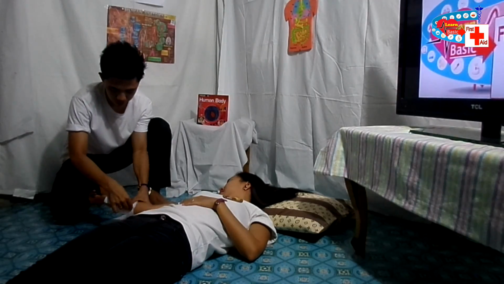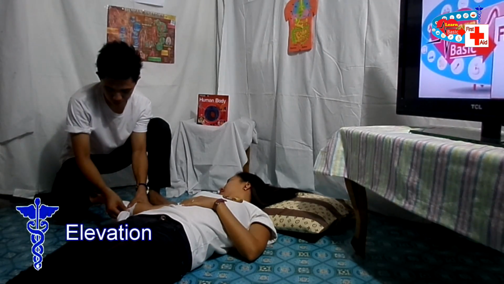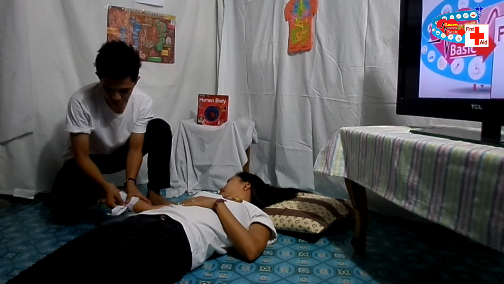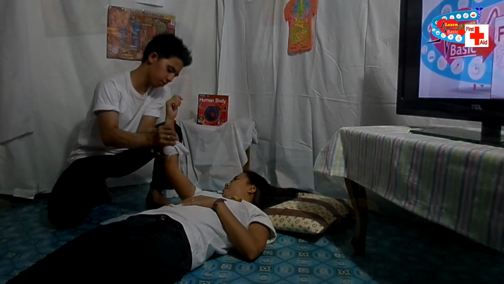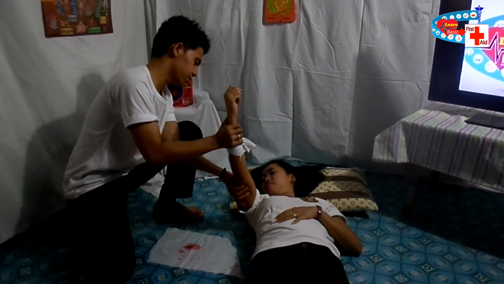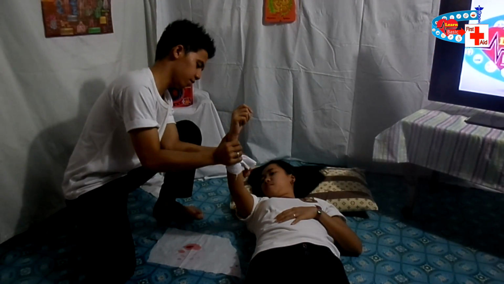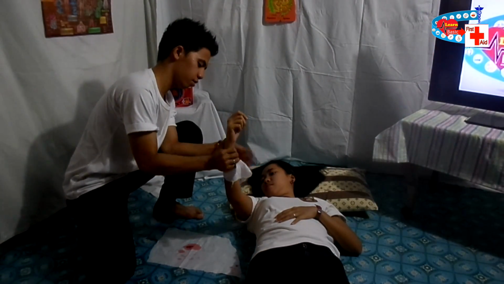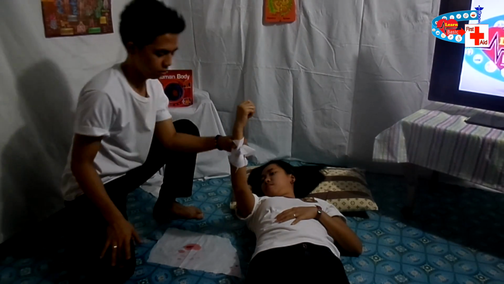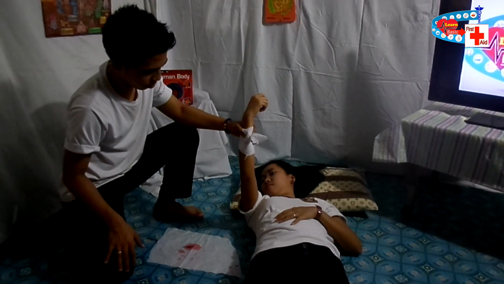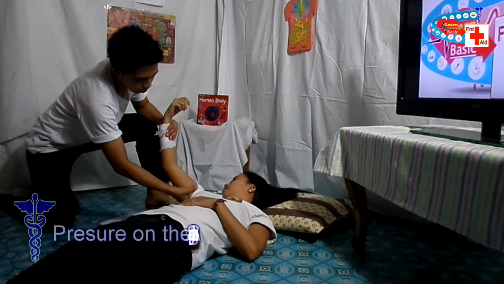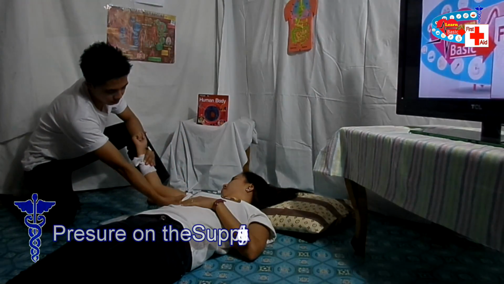The second one is elevation. Unless there is evidence of a fracture, a severely bleeding open wound of the head, neck, arm, or leg should be elevated, that is, raised above the level of the victim's heart. The last one is pressure on the supplying artery.